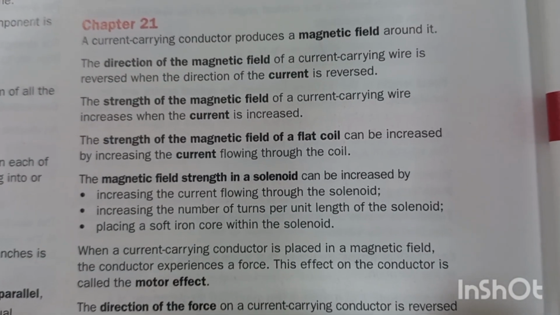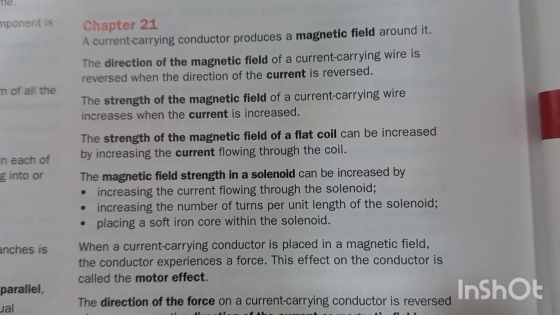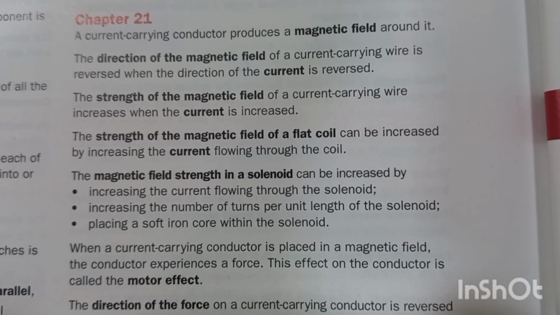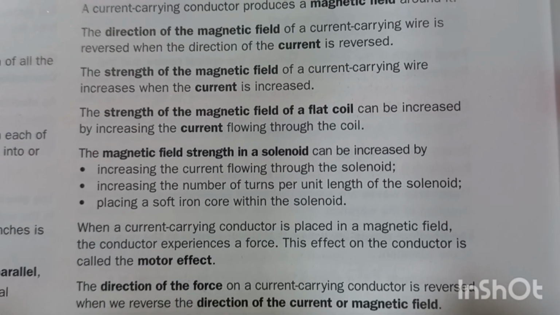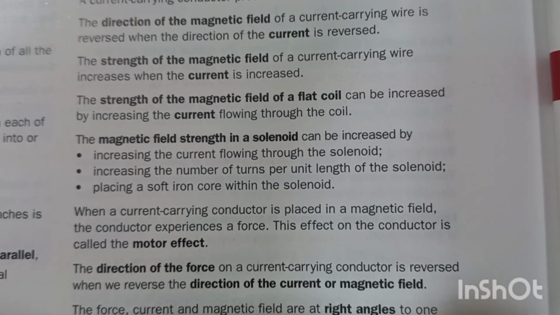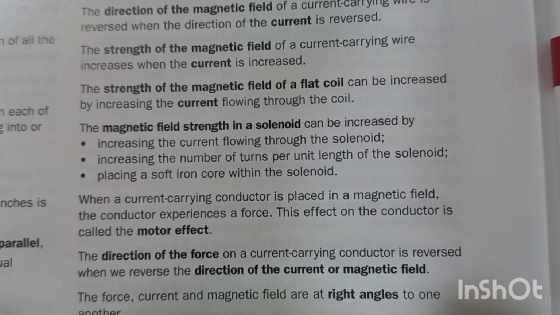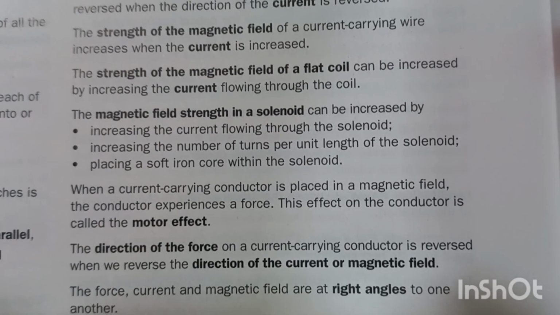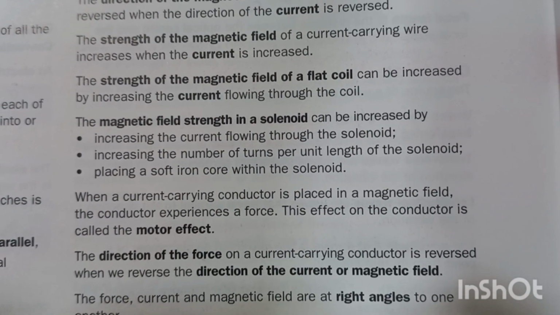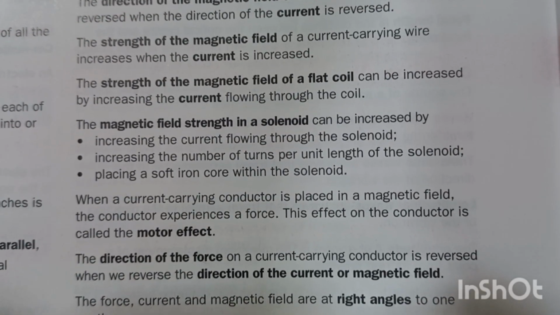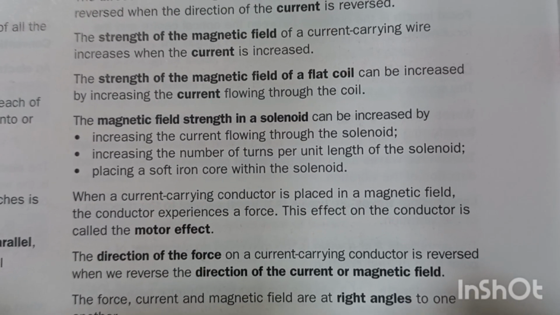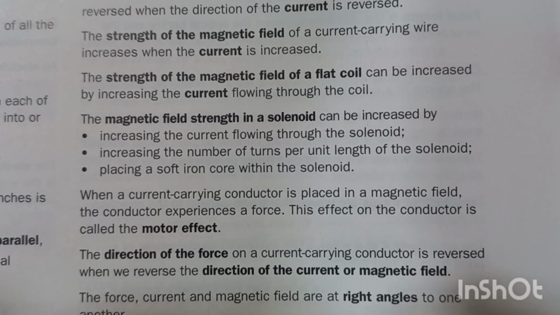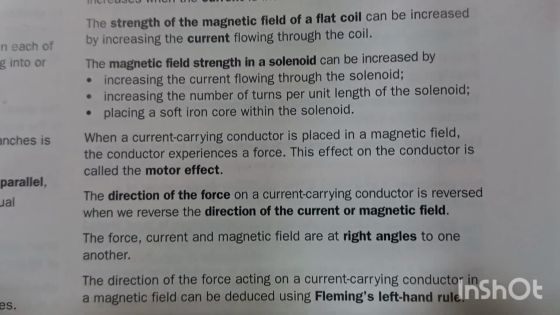The strength of the magnetic field of a flat coil can be increased by increasing the current flowing through the coil. The magnetic field strength in a solenoid can be increased by increasing the current flowing through the solenoid, increasing the number of turns per unit length of the solenoid, placing a soft iron core within the solenoid.